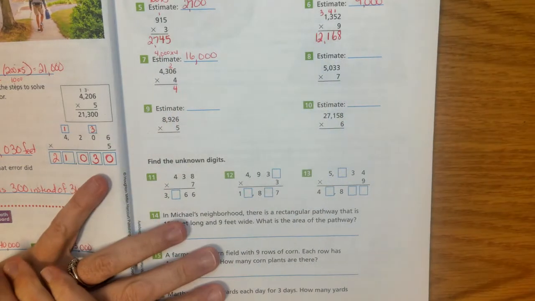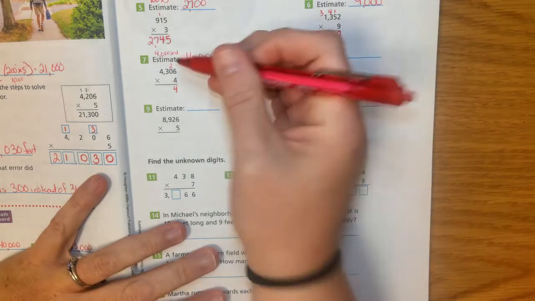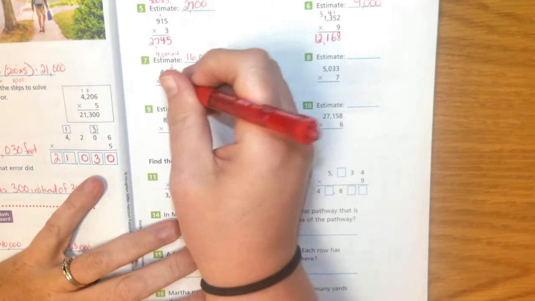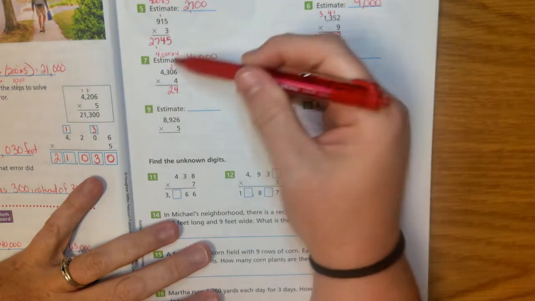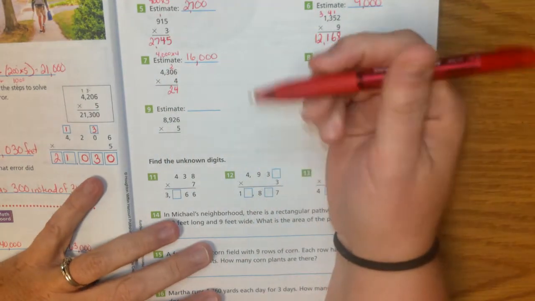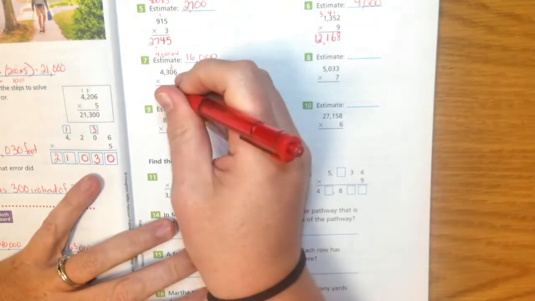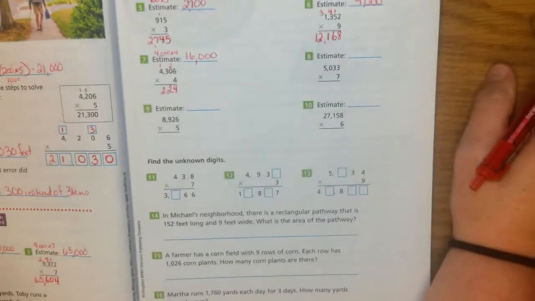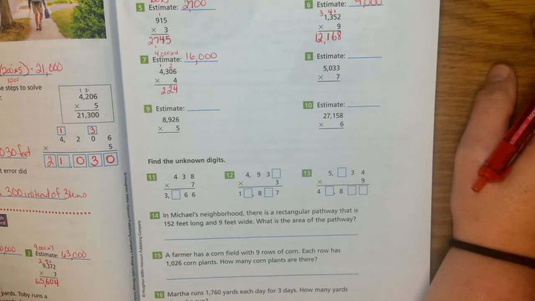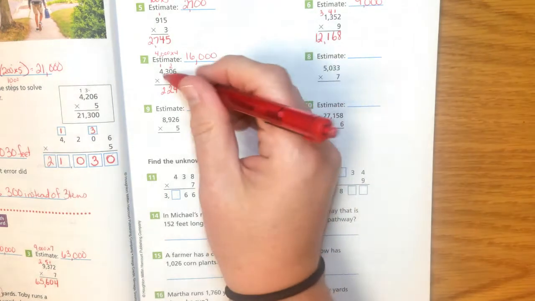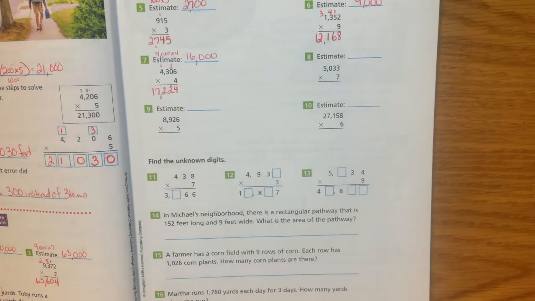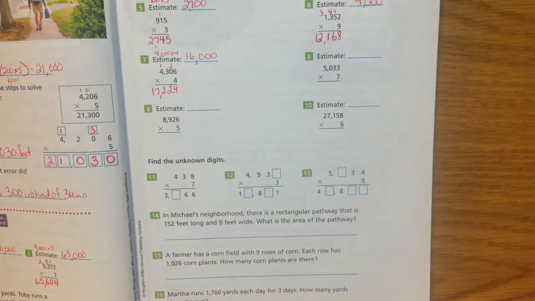So I have 2 tens that I have to regroup. 0 tens times 4 ones is 0, plus 2 tens is 2. 300s times 4 would be 1,200. So I would put the 2 here, and I would regroup a 1,000. I'd regroup that 10 hundreds. 4 times 4 is 16, plus 1 is 17,224. So sounds reasonable.